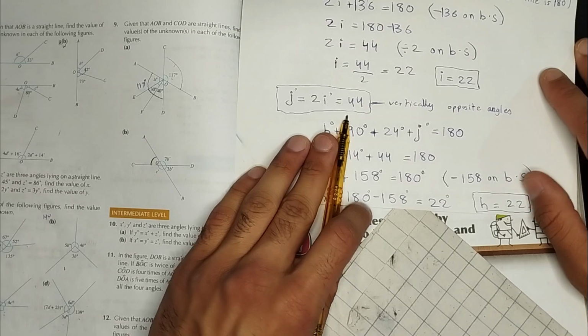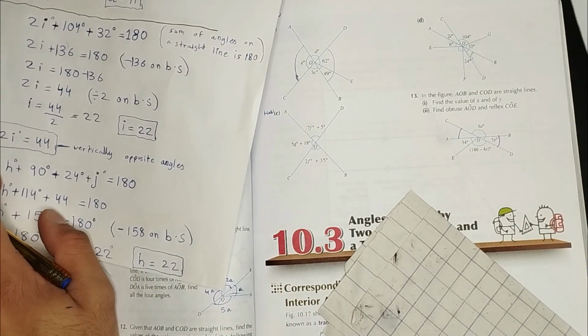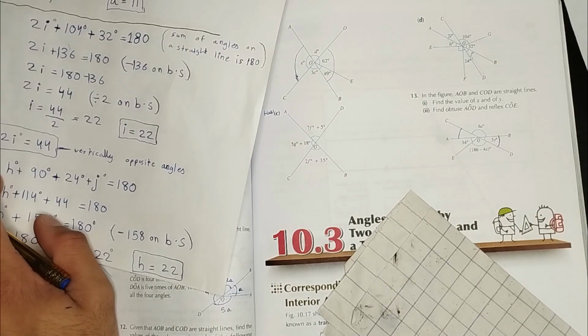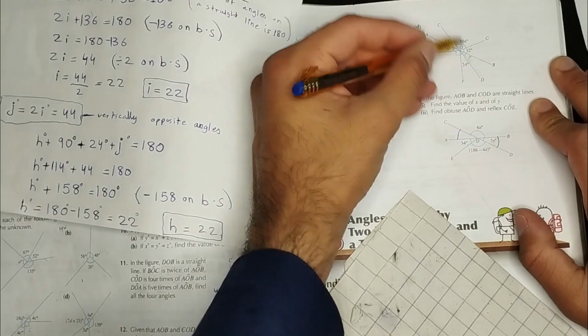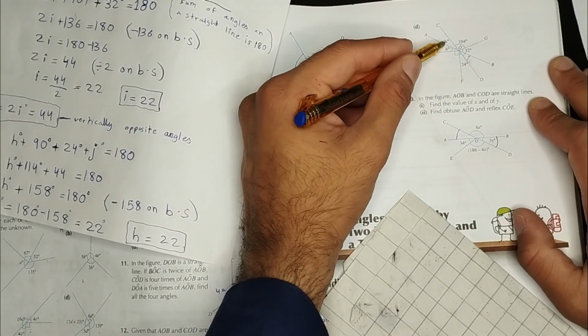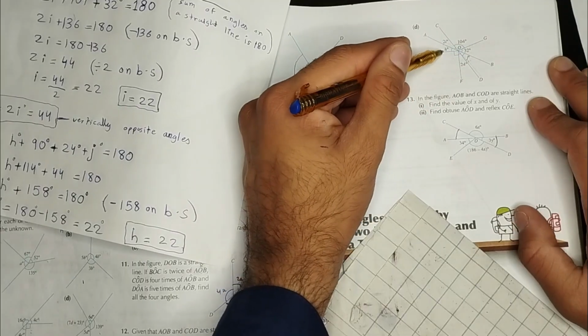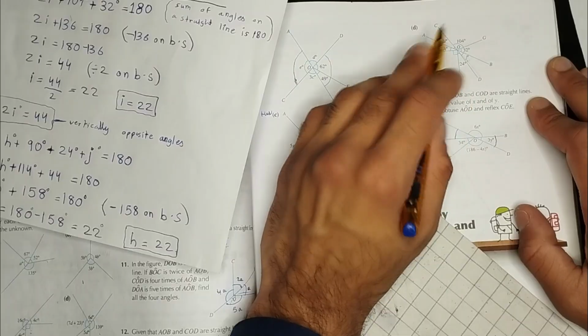Now take a look at this. There are different methods of how I can find the value of H. For example, since I know the value of I and the value of J, I can put their values and find these angles. I also know this one is 90, so I will know every other angle except H. That means I can add all the other angles and subtract them from 360. I will be able to find the value of H. But I used a much simpler method.